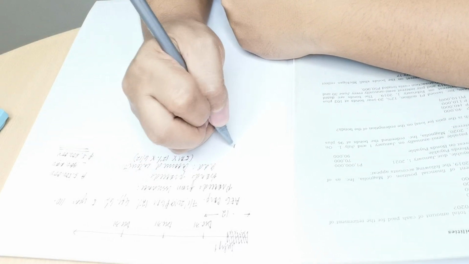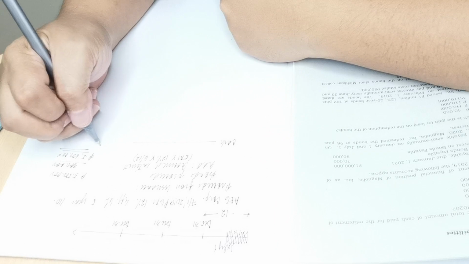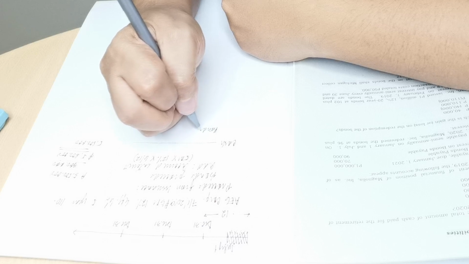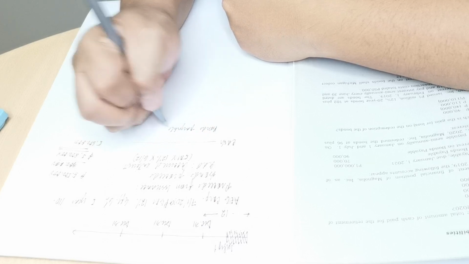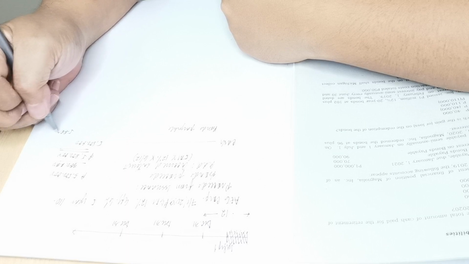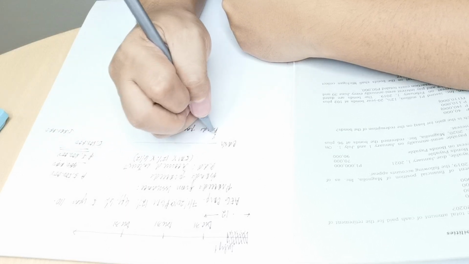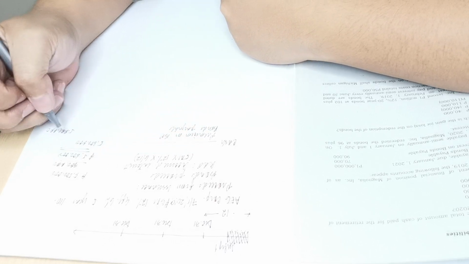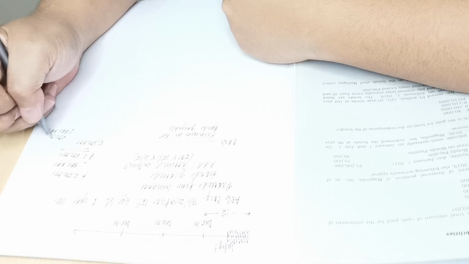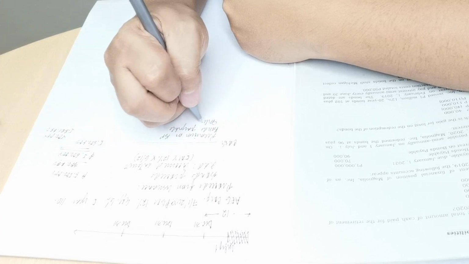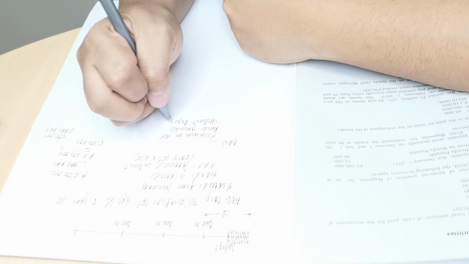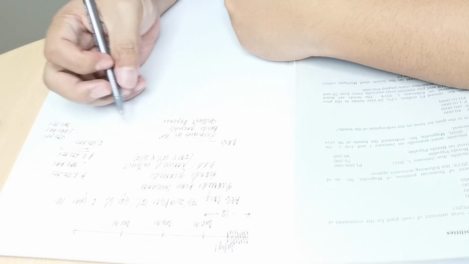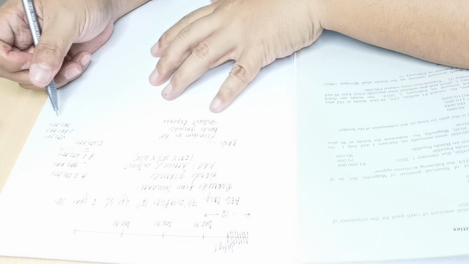You will debit cash for the total proceeds of 5,800,000. Then credit bonds payable for 5 million. And then credit the premium on bonds payable for 500,000. And then credit interest expense for 300,000. So if you look at your interest expense, there's a credit balance of 300,000.